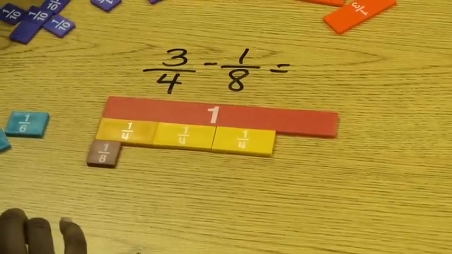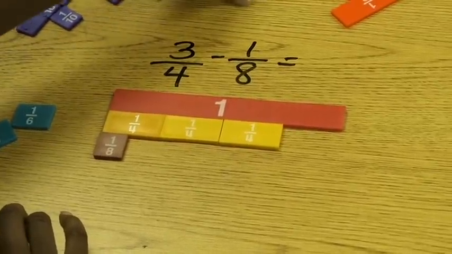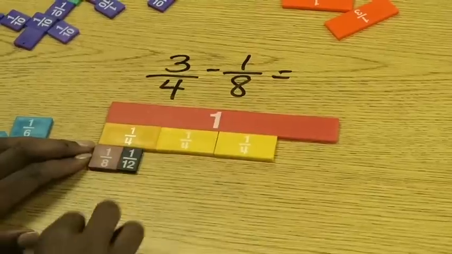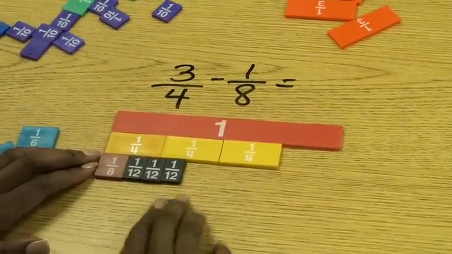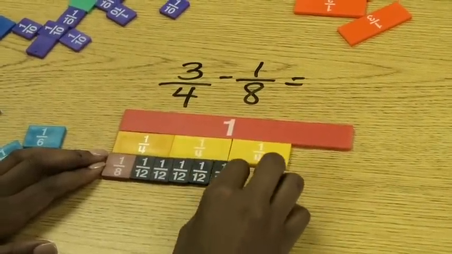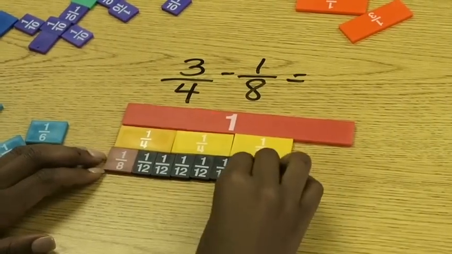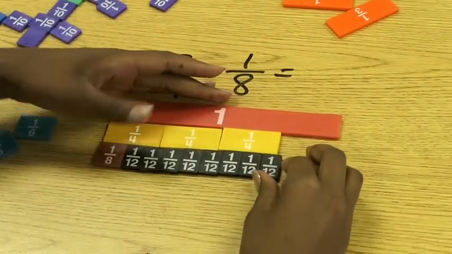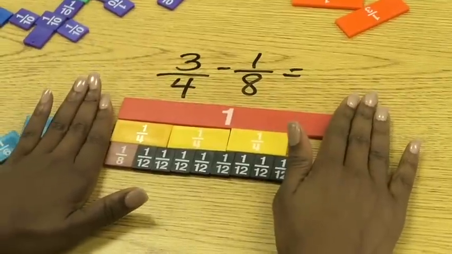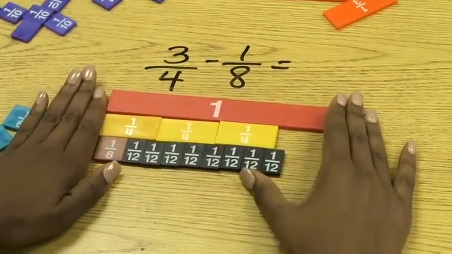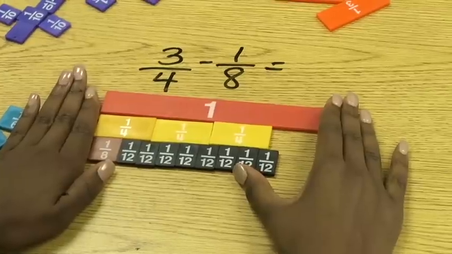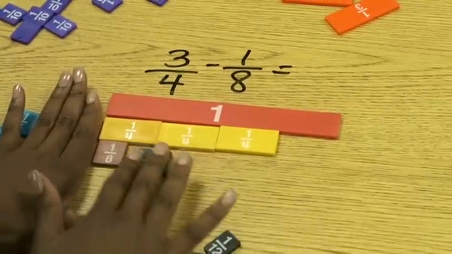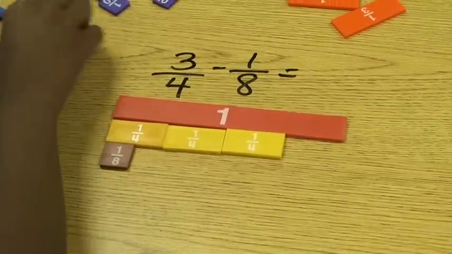So I will try my twelfth pieces. Then I'm going to make sure it's all lined up. Ooh, and even that is a little bit too much, so my twelfth pieces don't look like they're going to be working. So I will try my tenths.